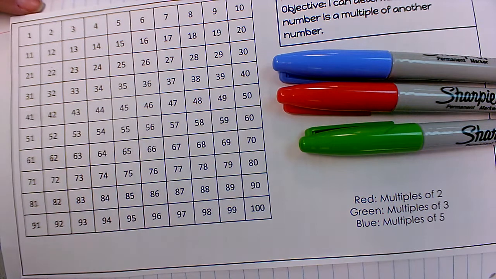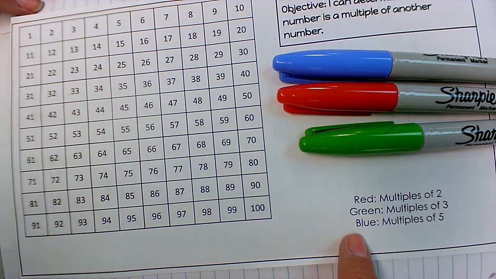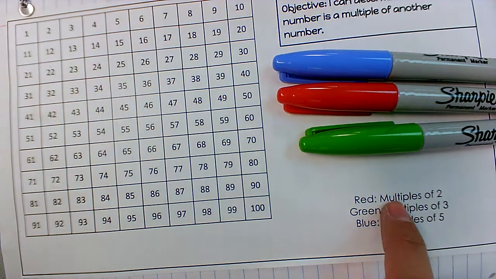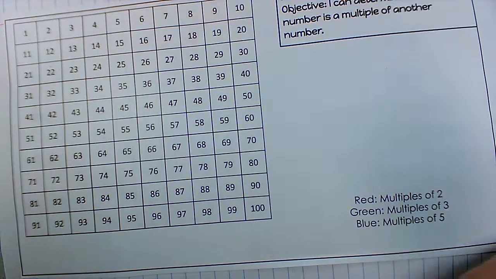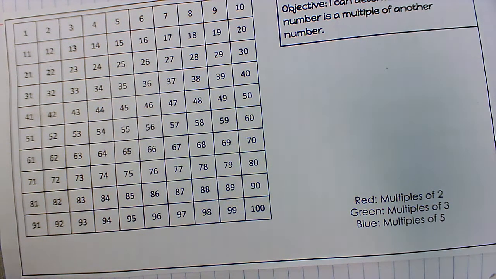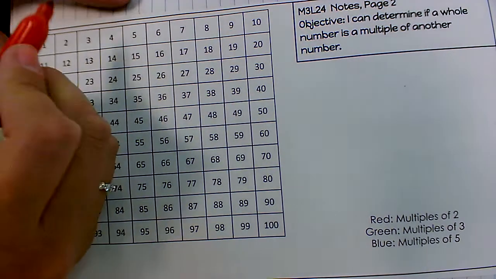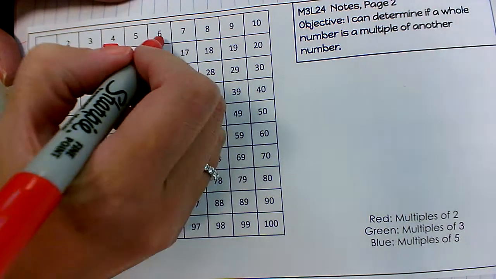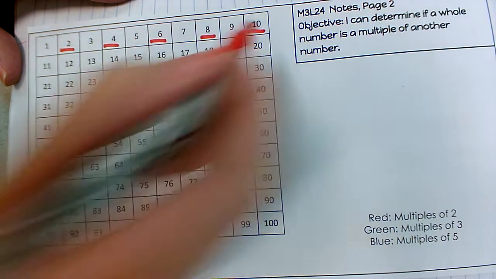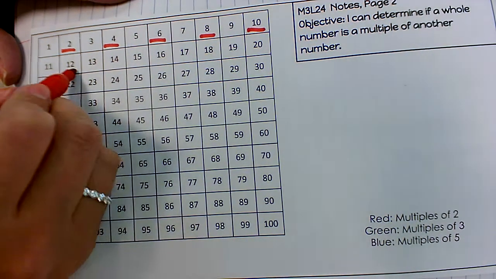So I have this hundreds chart here, my friends. And we're going to color code some things. And I'm going to first start with my multiples of 2 in red. So remember, when I am finding multiples, it's just like skip counting. And so I'm going to take my red marker and I'm going to say 2, 4, 6, 8, 10. I'm going to keep going.